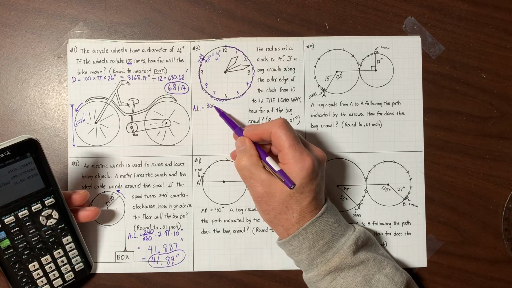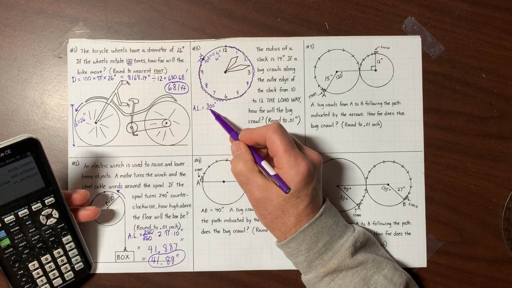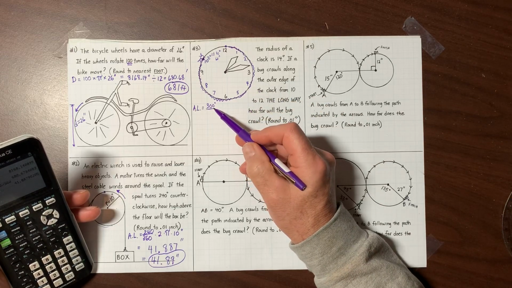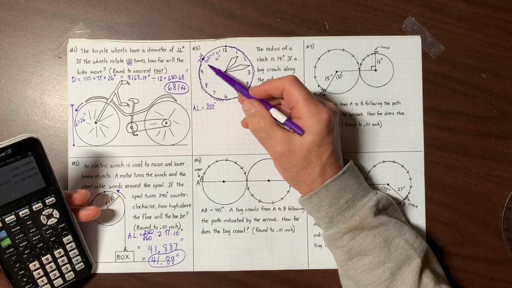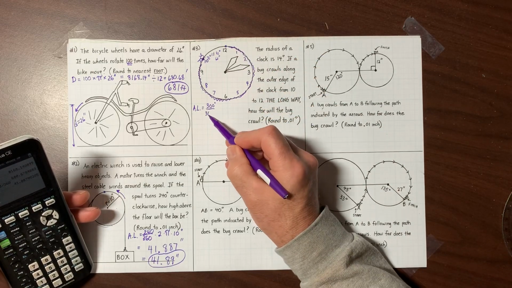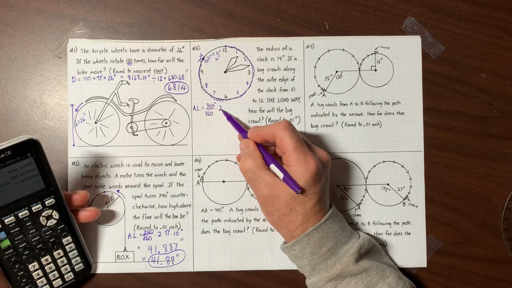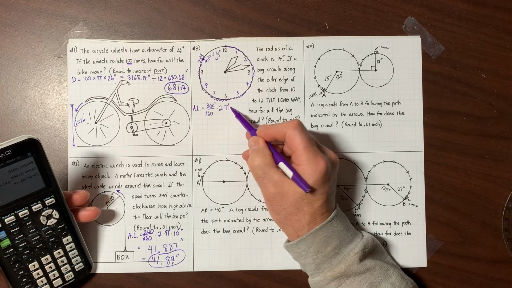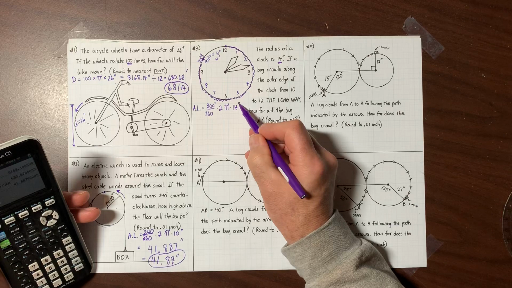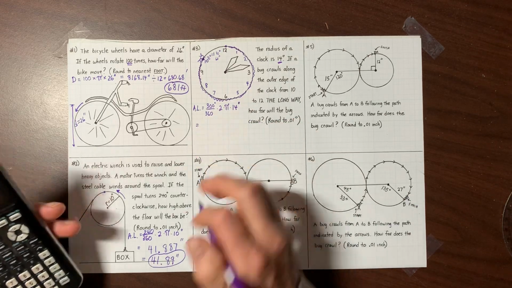is going to be 300, because the bug crawled through a 300-degree arc on its trek from 10, the long way around, to 12. Divided by 360 times 2 times pi times the radius, which is given as 14 inches. So I'm going to do a calculation.